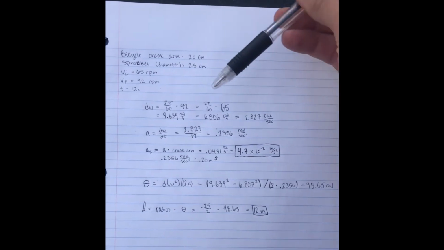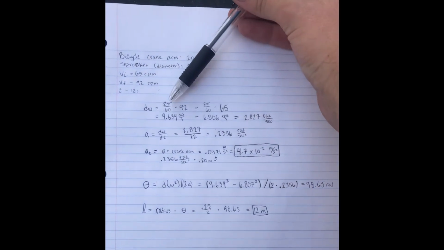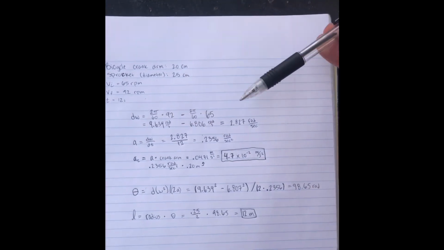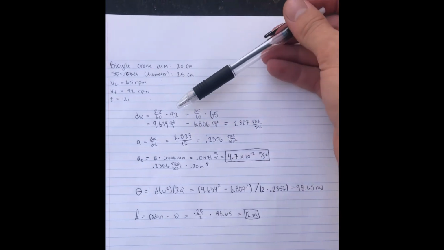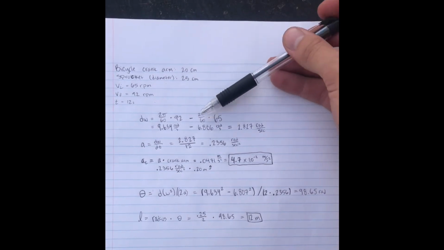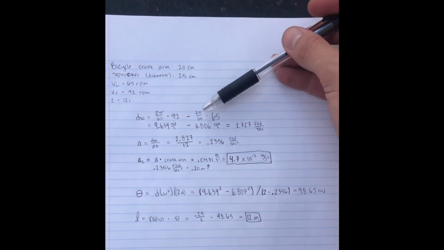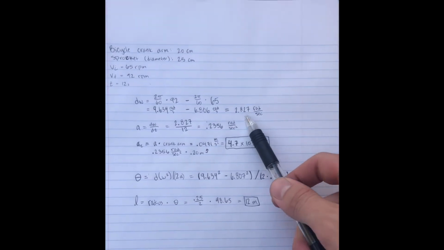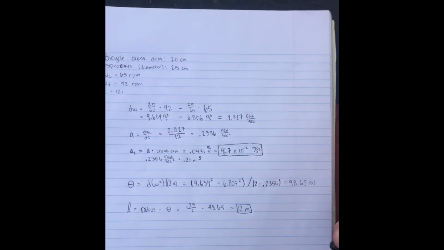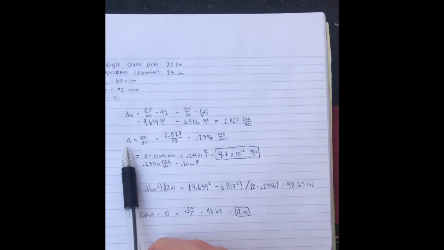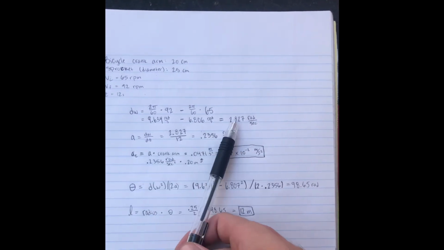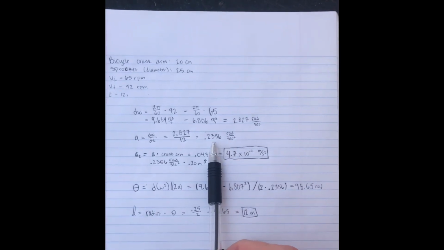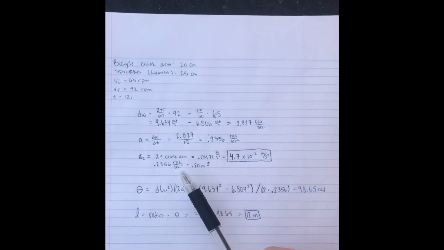All right, so we start out finding dW. We have conversion to radians a second. And so we take the final velocity times the radians a second minus the initial velocity times the radians per second, and that comes out to 2.827 radians per second. And then in order to find the acceleration, we take dW, which we just found, and divide it by the time, 12, and we get 0.2356 radians a second squared.